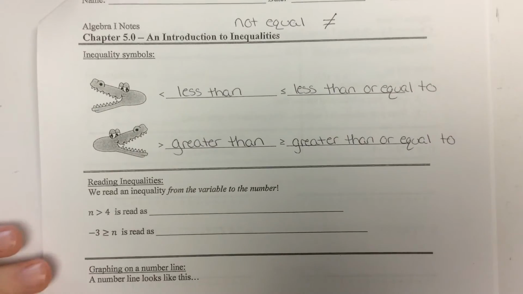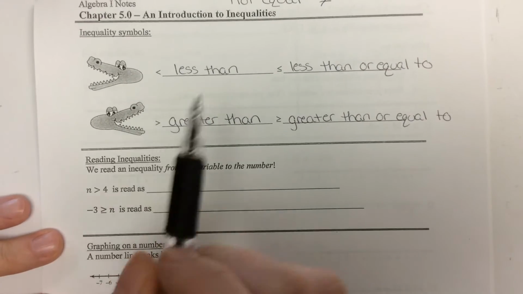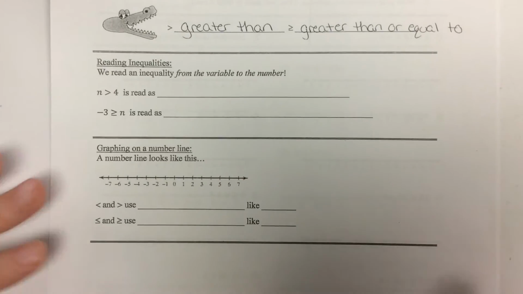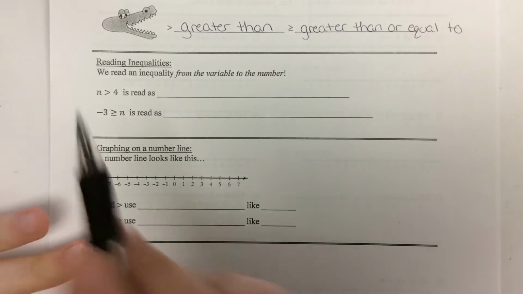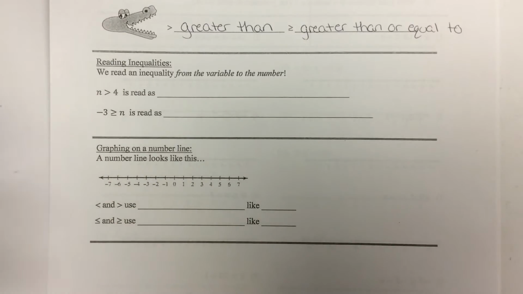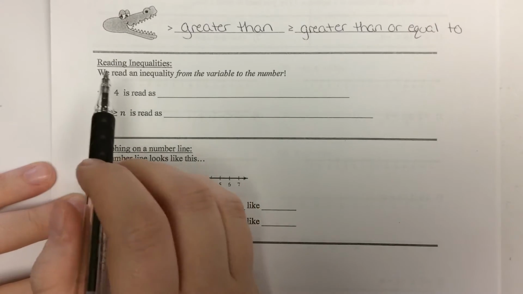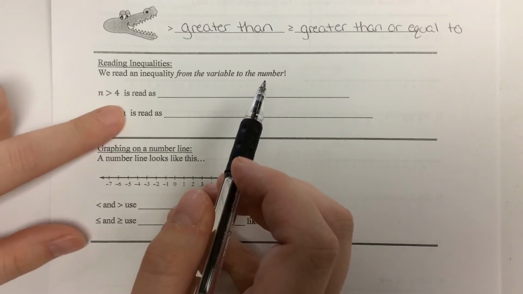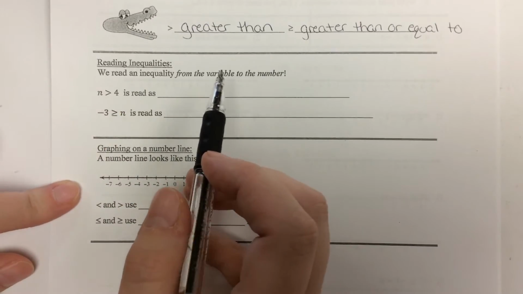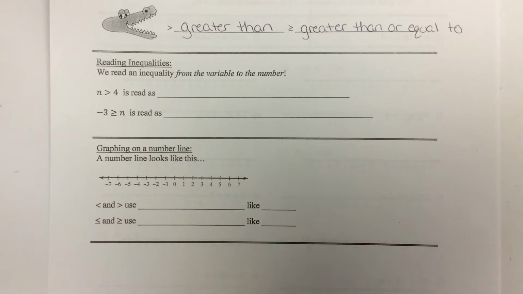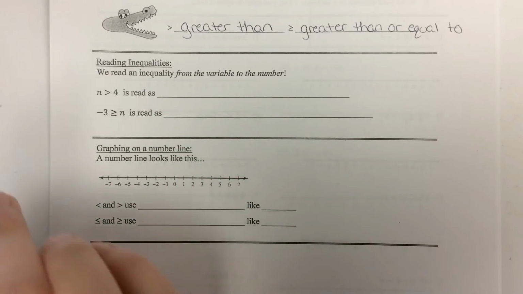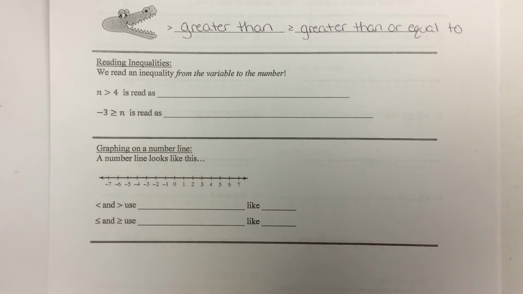The next thing that we need to look at in our quick introduction to inequalities is how to read them, because there's a specific way that you need to say them. Just like I've said before, they are always read from left to right, like when you're reading a book. You wouldn't read this sentence backwards, "number the to, variable the from, inequality." That doesn't make any sense. You have to read from left to right, like you normally would.